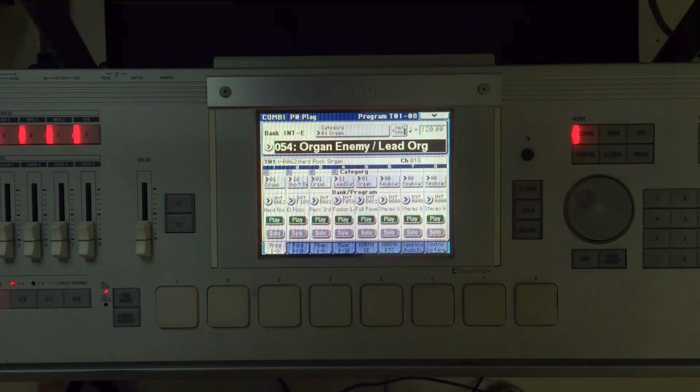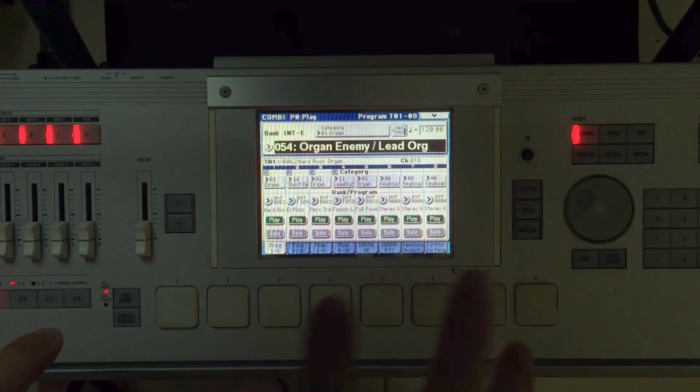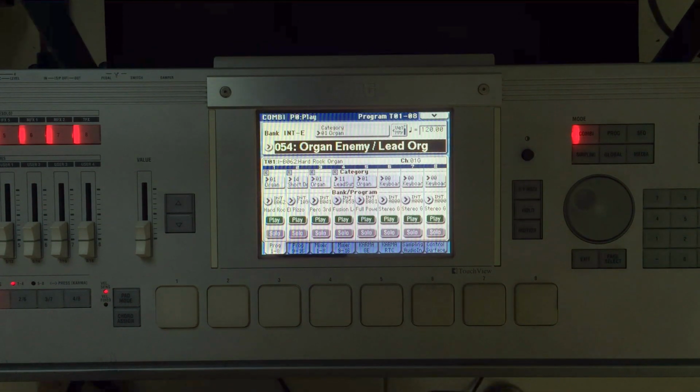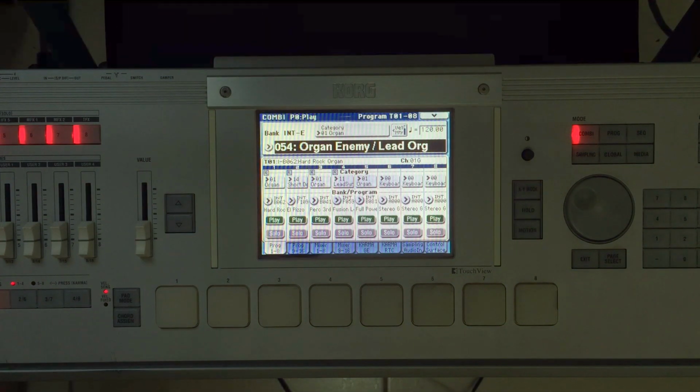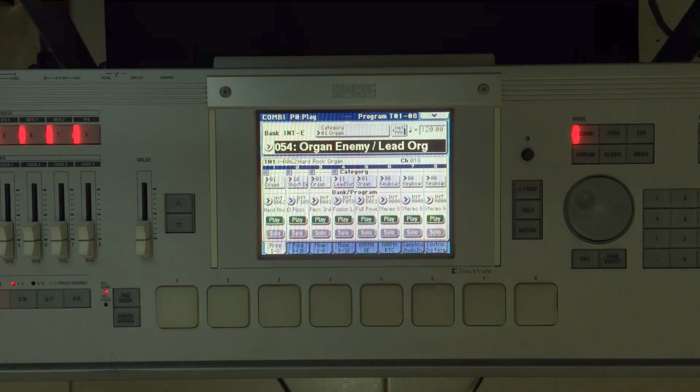So now we have this organ happening on the left hand and a type of lead with organ on the right hand, which sounds like this. So yeah, this is how it goes on the left hand. It's kind of a distorted organ. And the left hand, it sounds like this.